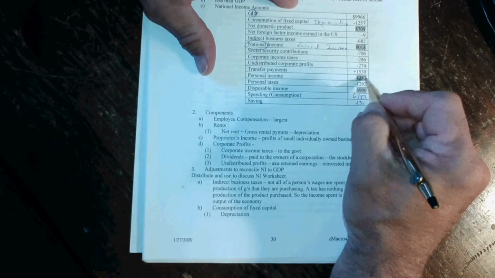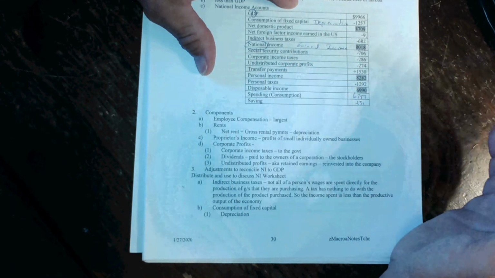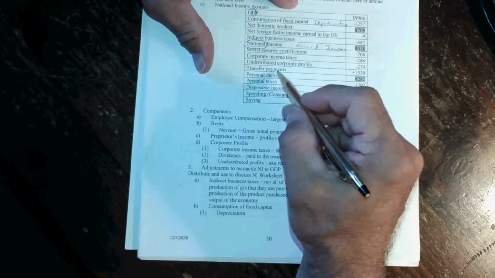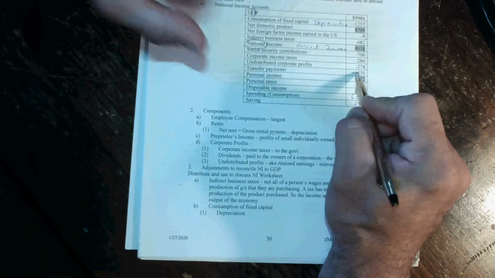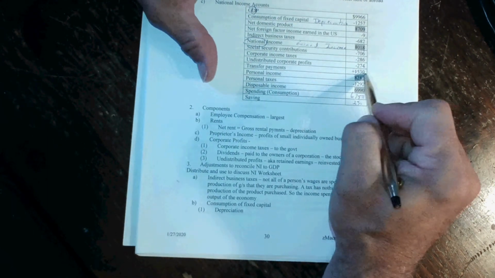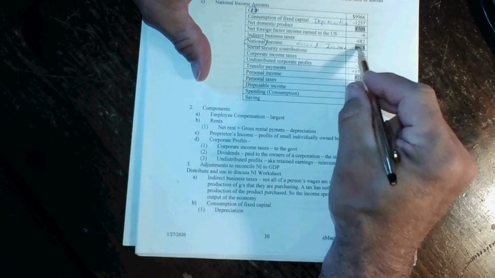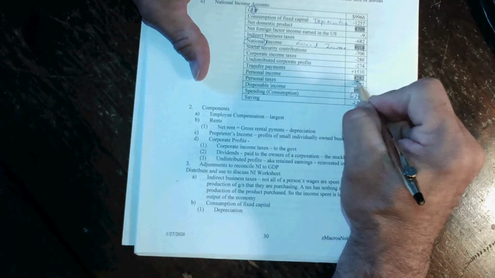Now, there are some people who get income but didn't earn it, and that's like welfare, food stamps, housing subsidies. So this would be transfer payments. Well, maybe not housing subsidies. So you're going to take $1,530 billion and add it into this number, and now we have personal income of $8,282 billion.